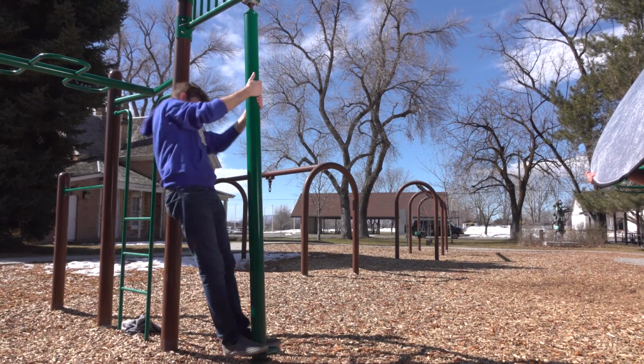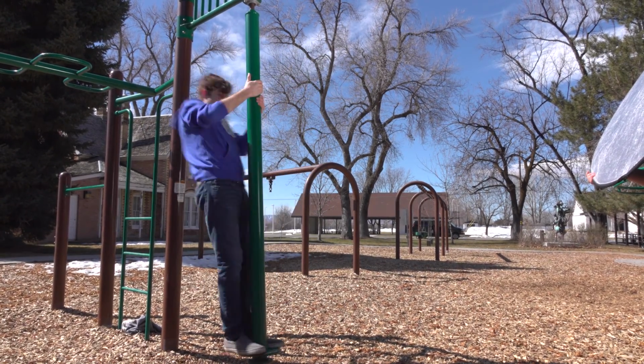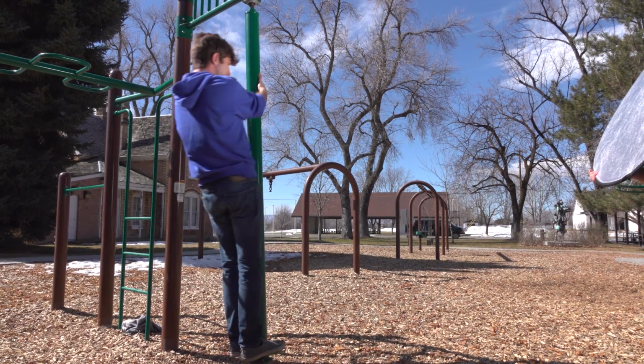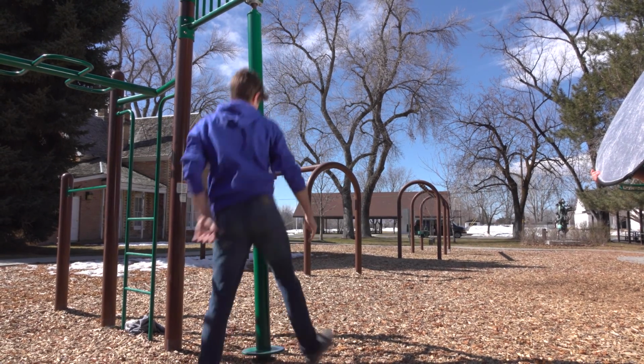So when I pull my mass closer to the center of this pole, my speed increases. But as I let it go further, my speed decreases. My mass didn't change, and my angular momentum can't change without some external force acting on it. So if my radius decreases, my speed has to increase to balance the equation. If I want to slow back down, I just need to move my mass further from the center.